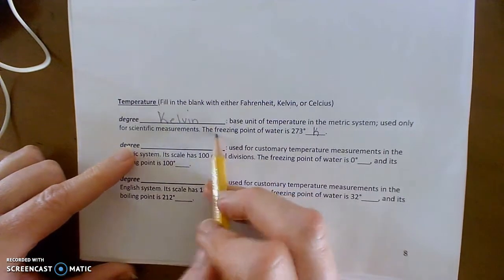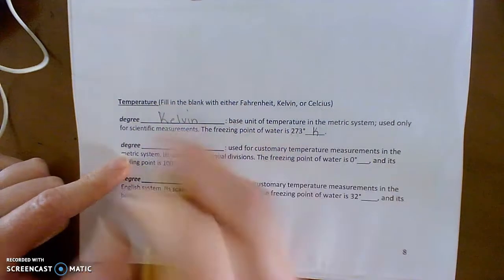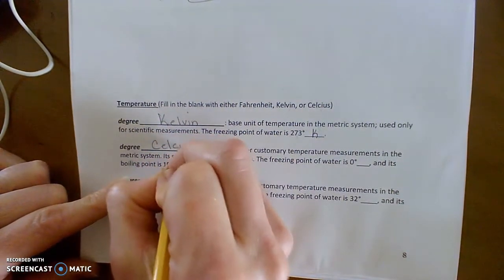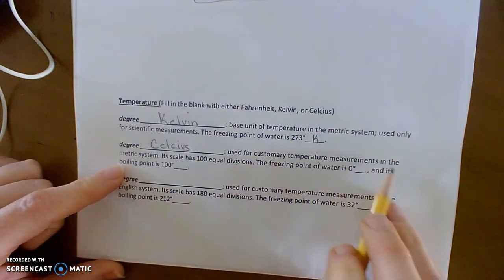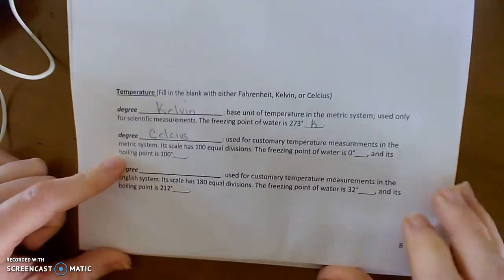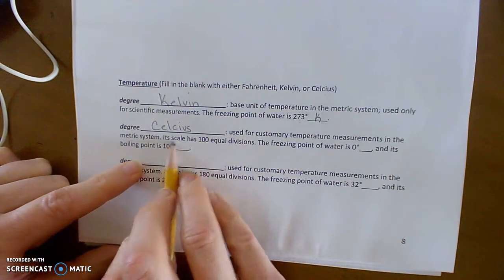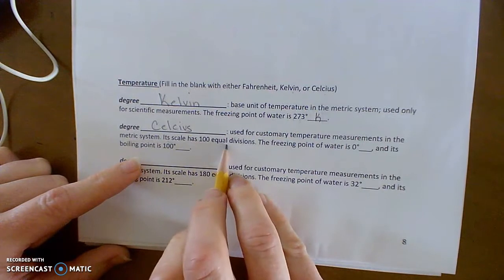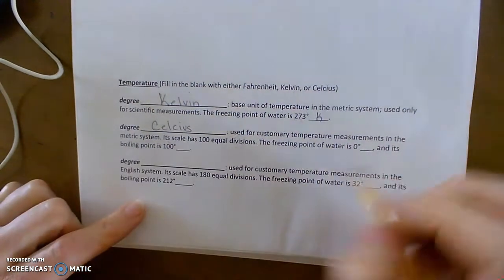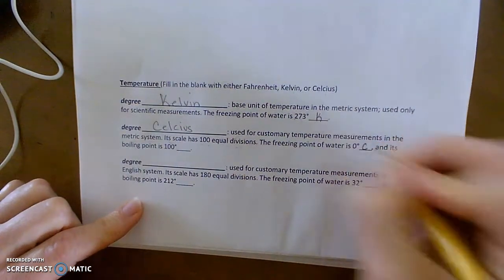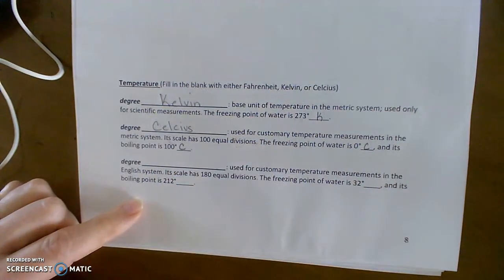So here the freezing point of water in this system is 273 degrees Kelvin. Now degrees Celsius is again used for customary temperature measurements in the metric system, which is almost every other part of the world except for the United States. The scale here, we have 100 equal divisions between the freezing point and boiling point of water. So the freezing point of water is 0 degrees Celsius, and its boiling point is 100 degrees Celsius.